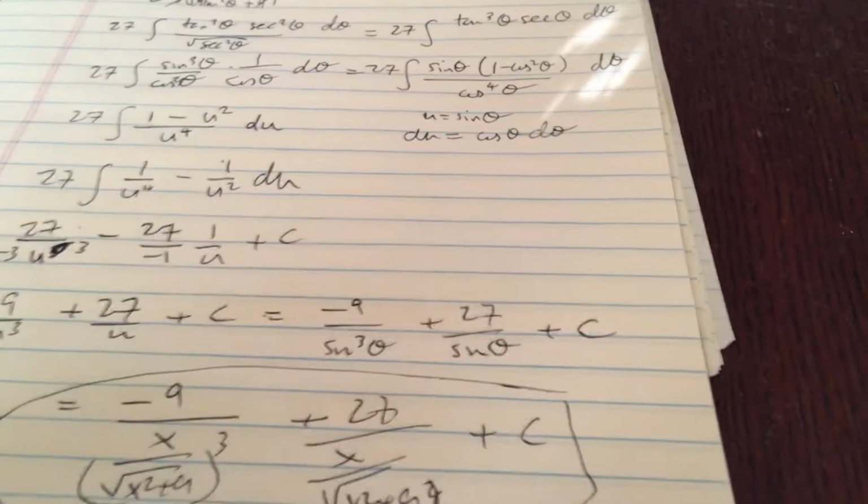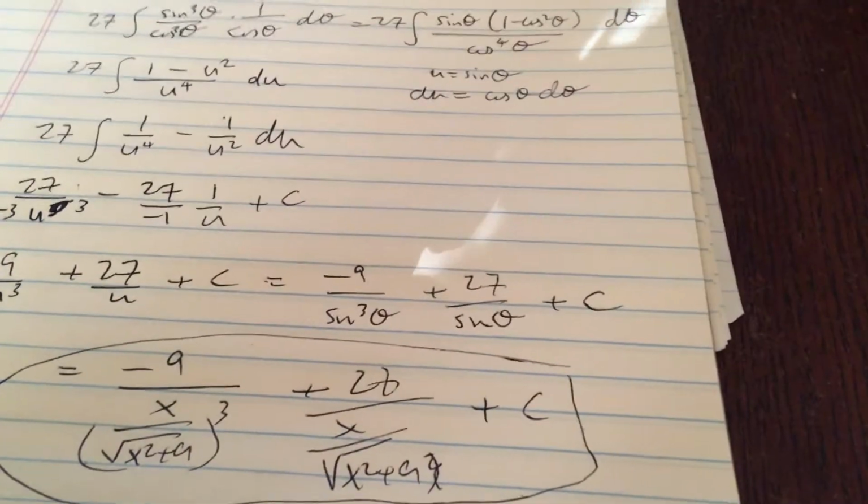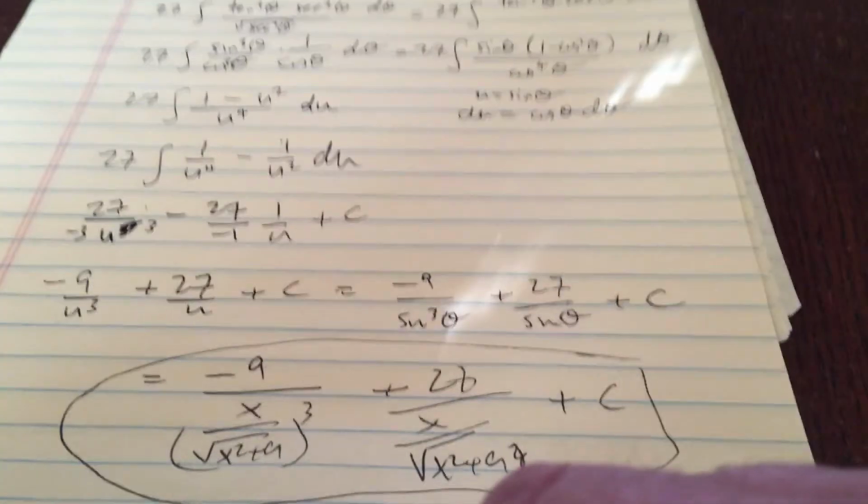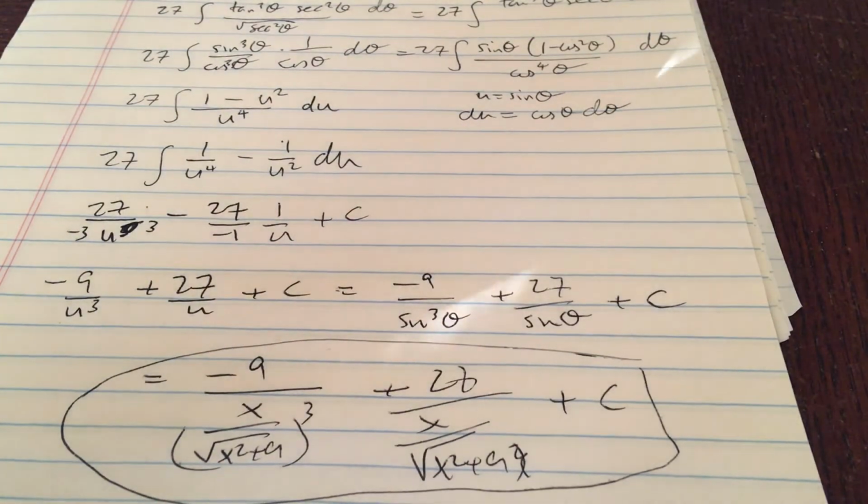Okay, there we go. So pretty straightforward, a relatively easy problem to do, just multiple steps. I know you're all capable of doing that.